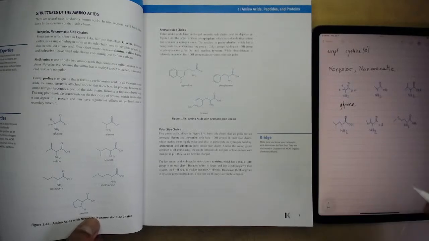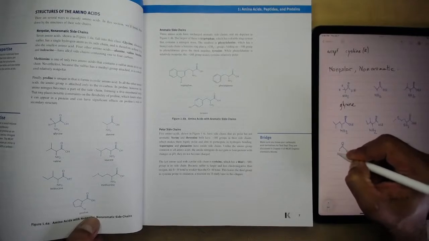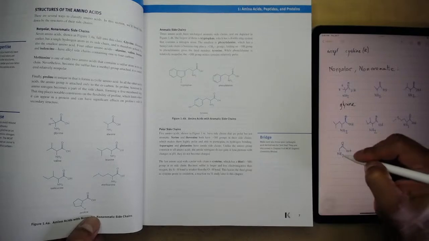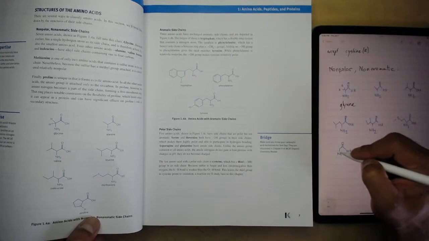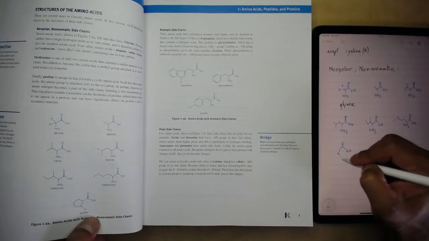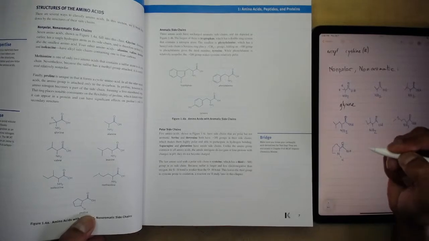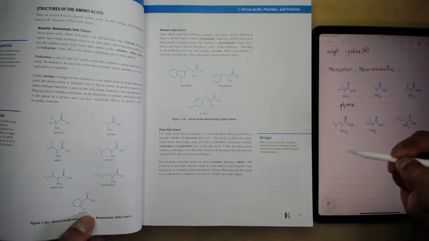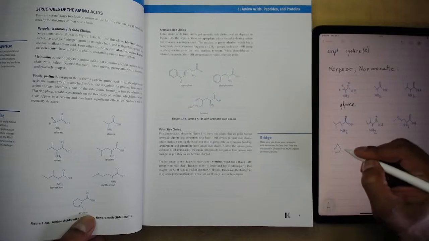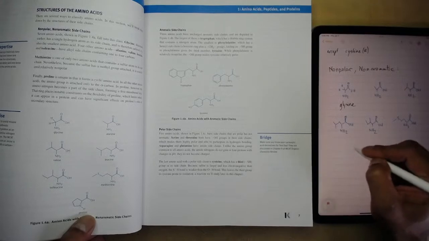And proline with the ring structure. And instead of an NH2, it's just an NH. That didn't look too good. Let's do that again. Let's draw the pentagon first.